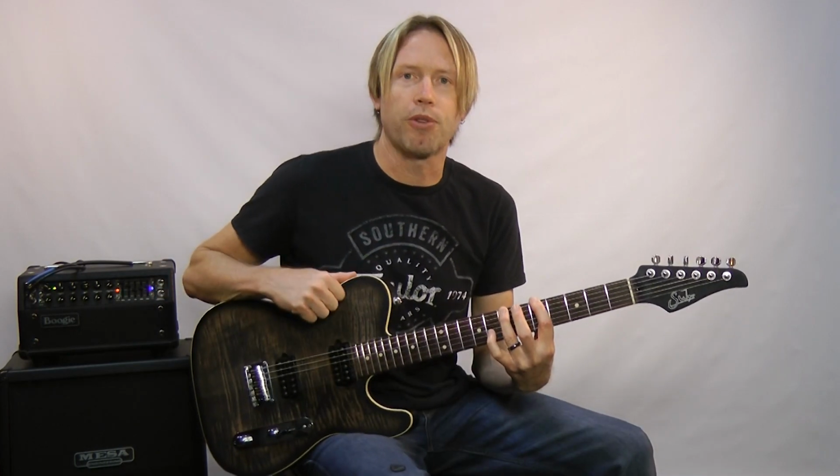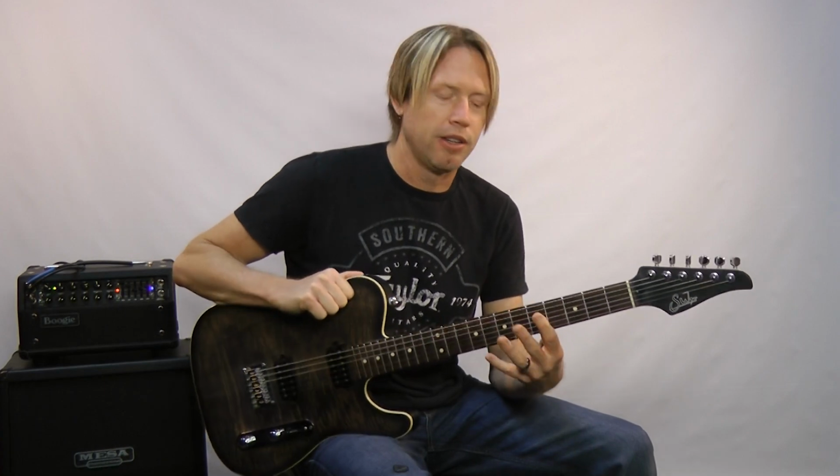And there's two sets of rules we need to know. First off, we need to know what a whole step is. A whole step is 2 frets. A half step is 1 fret. So from 5 to 6 would be a half step. 5 to 7 would be a whole step.